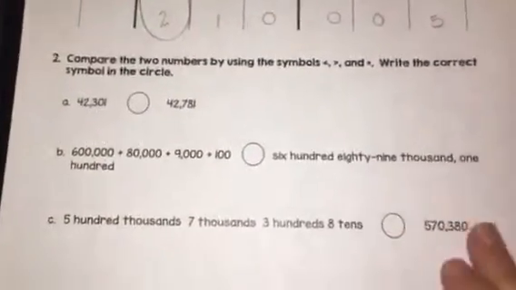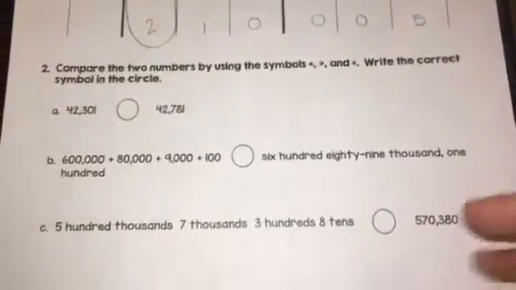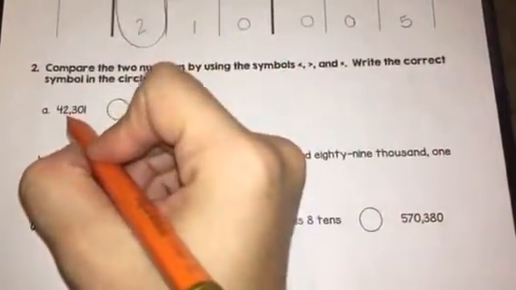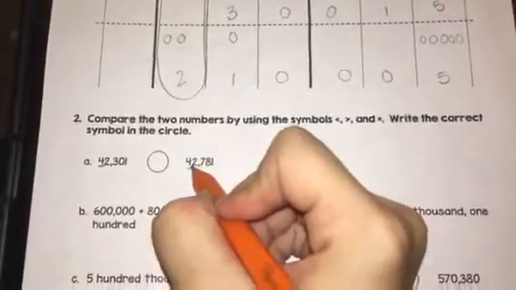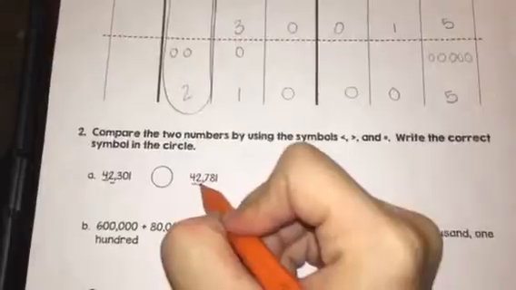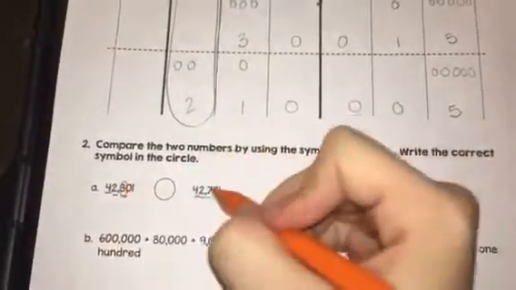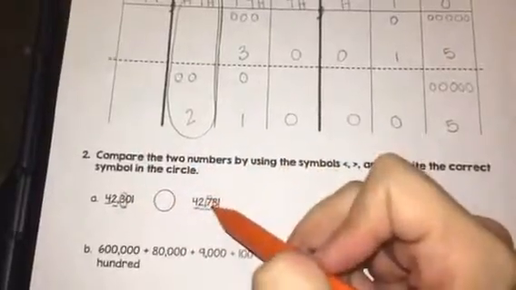Now you're also going to have some where you won't have a place value chart, and you're just going to have the numbers. So again, we want to start from the largest value and work our way this way. We have a 4 in the 10,000s, a 4 in the 10,000s. We have a 2 in the thousands, a 2 in the thousands. We have a 3 in the hundreds. We have a 7 in the hundreds. So this is where our digits are changed. They're not the same. So we're going to compare these.